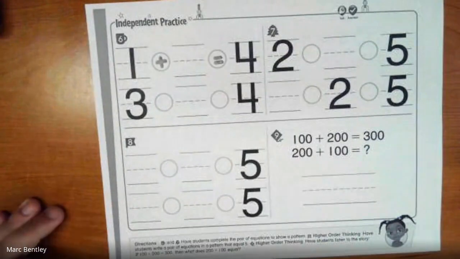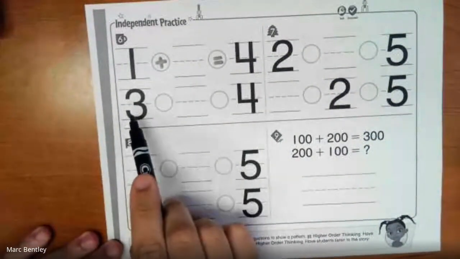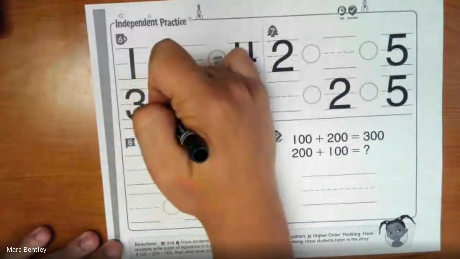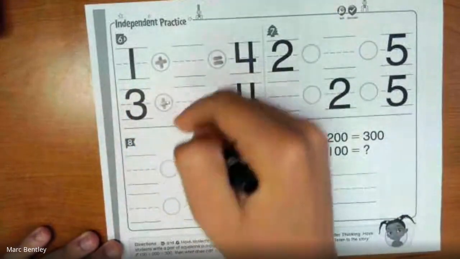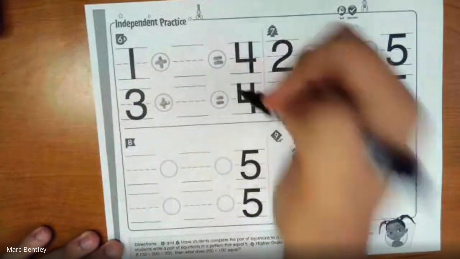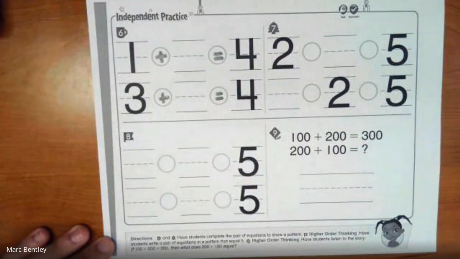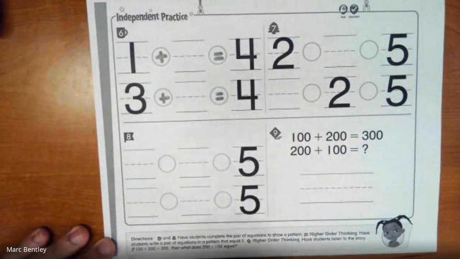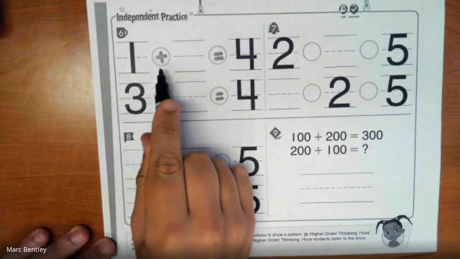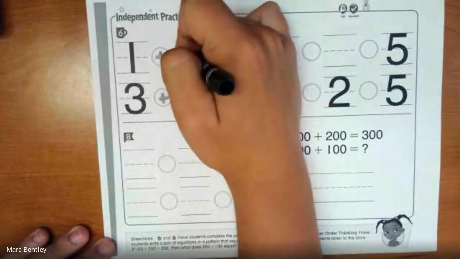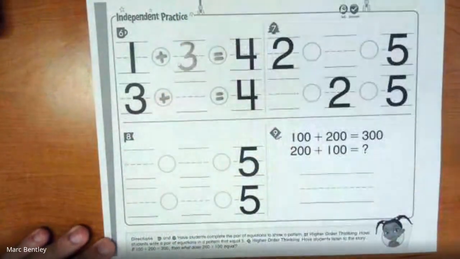So we know over here, I've got 3 plus something equals 4. So 1 plus 3 equals 4.